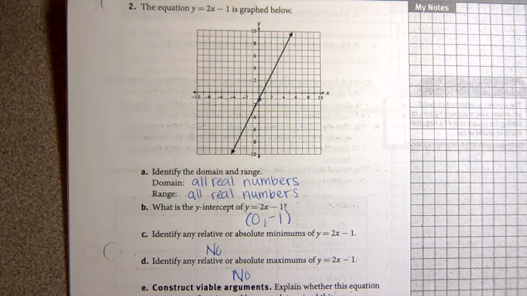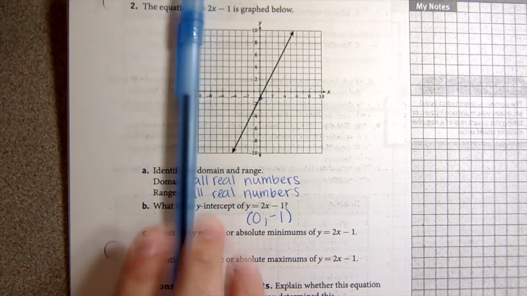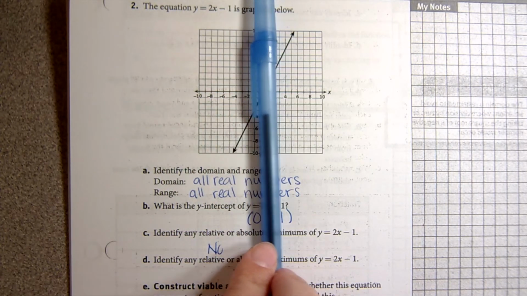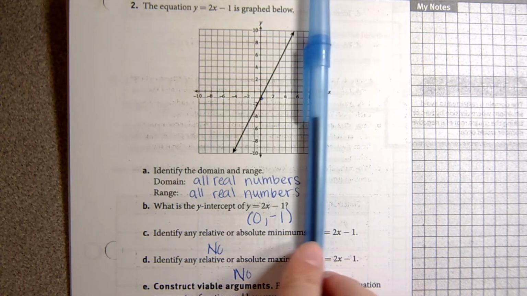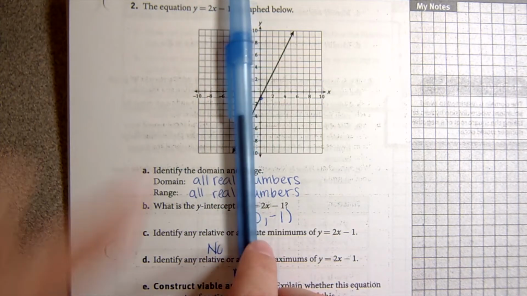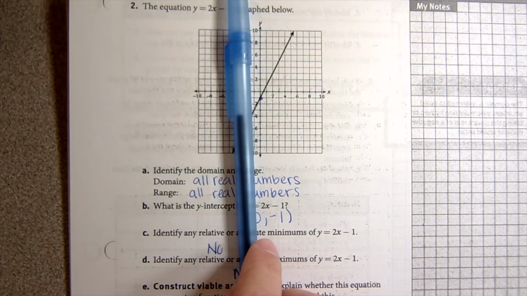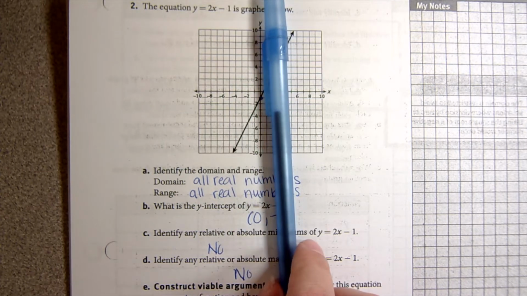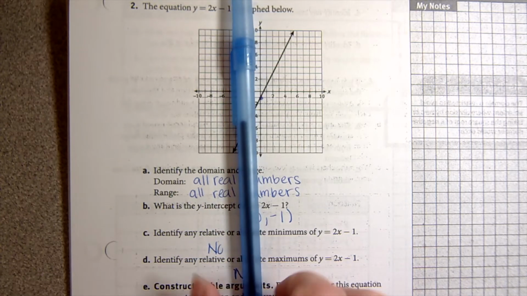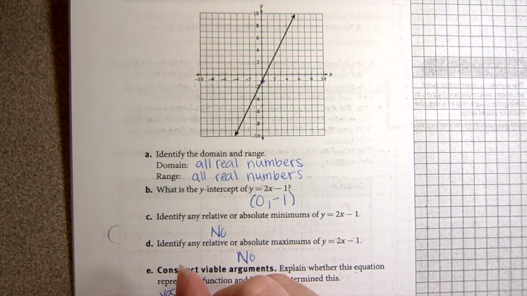Is this graph a function? Yesterday, for those that were here, we talked about the vertical line test. I told you to take your pencil and move it across the graph. If your pencil only touches one point at a time, then it is a function. If it only crosses the line once, it is a function. If it crosses the line in more than one place at the same time, it is not a function. So yes, this is a function because it passes the vertical line test.